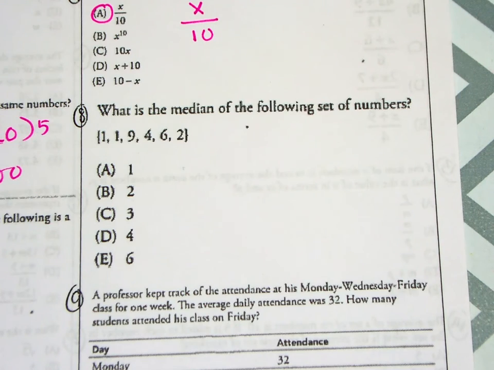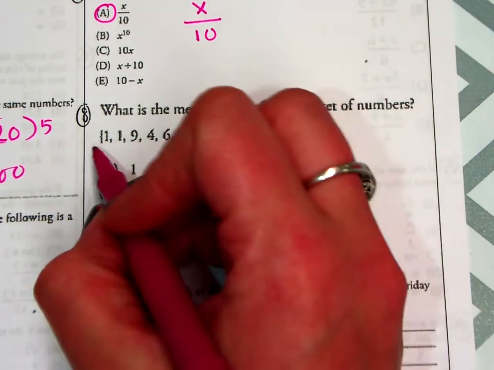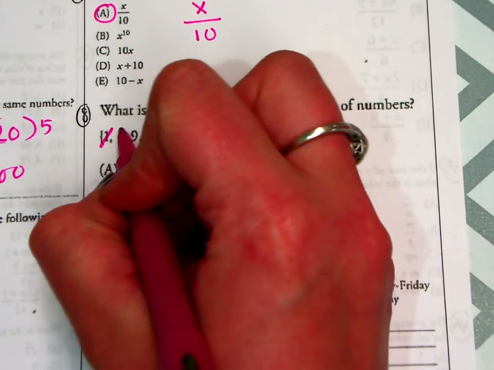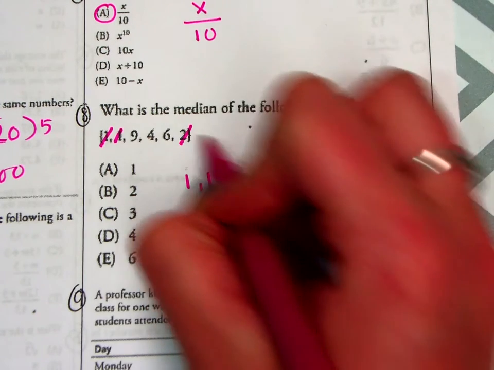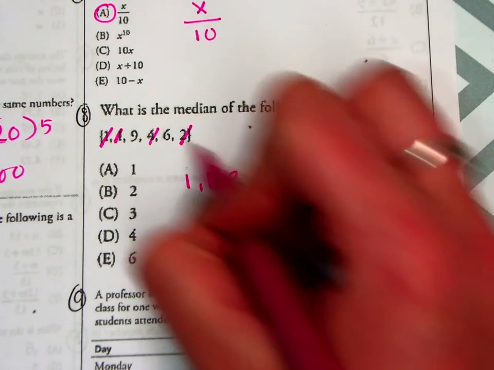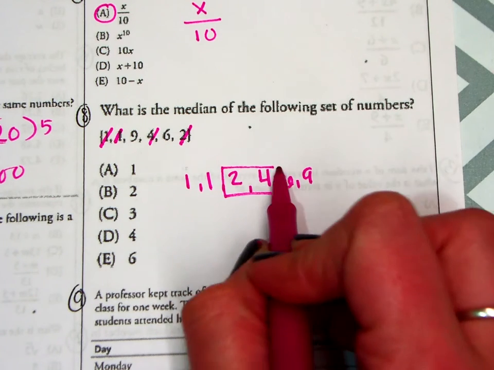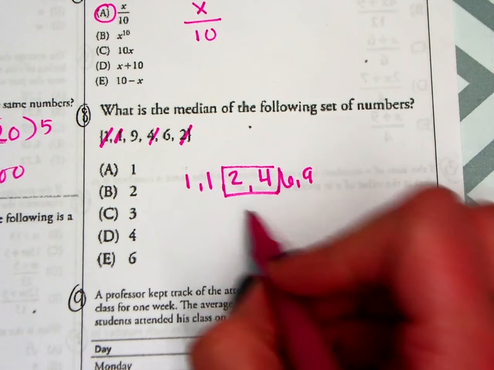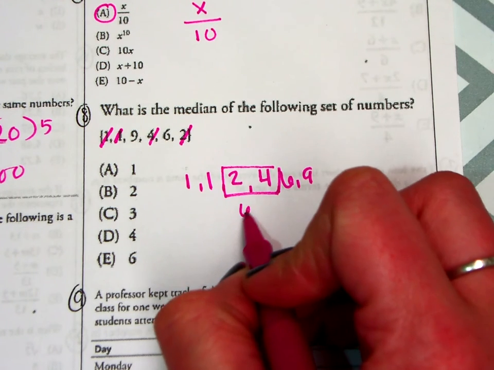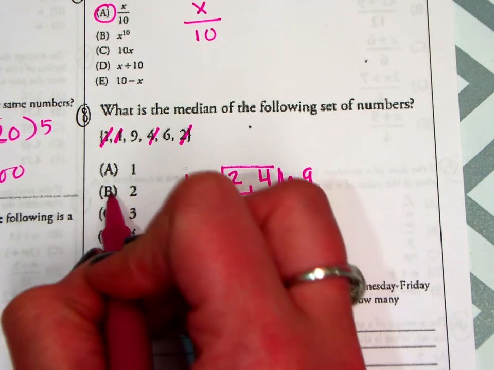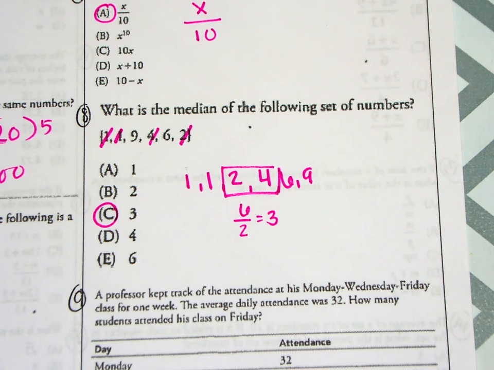Number 8, what is the median of this set of numbers? Again, remember, it has to be in order from least to greatest. So 1, 1, cross them off as you go. Next I see 2, 4, 6, and 9. So finding my middle, I end up with 2 of them in the middle, so I would average. 2 plus 4 is 6. 6 divided by 2 is 3, so the average is 3. So that will be the median, because anytime you have two numbers in the middle, you always average them to find the median.